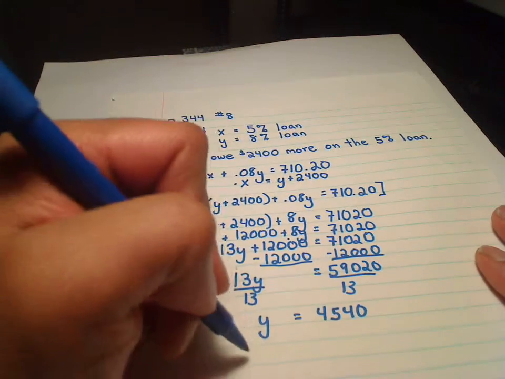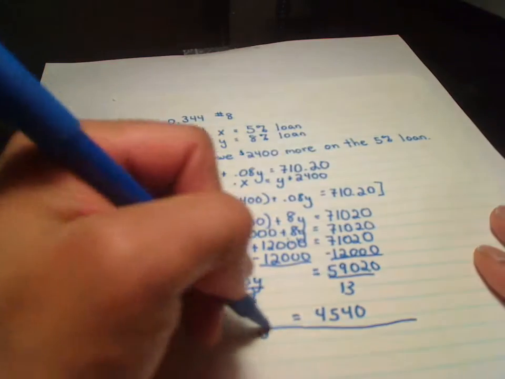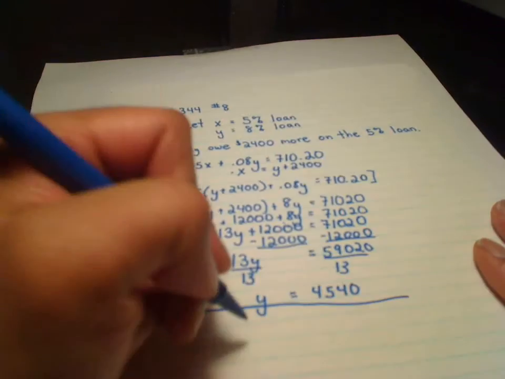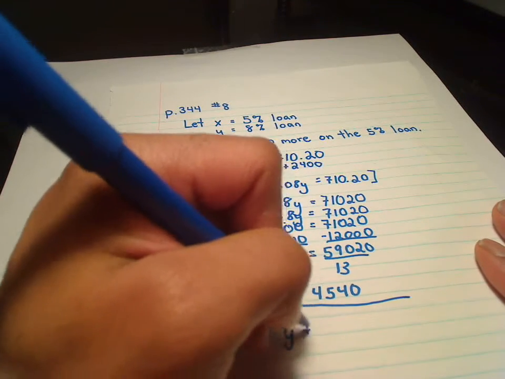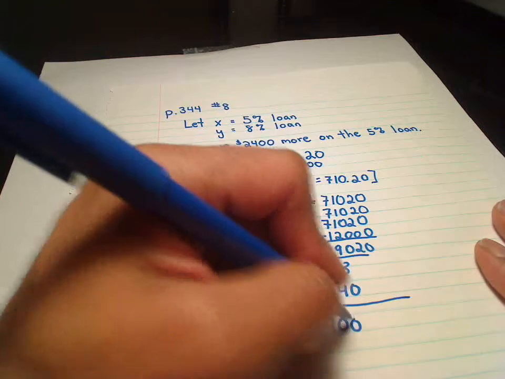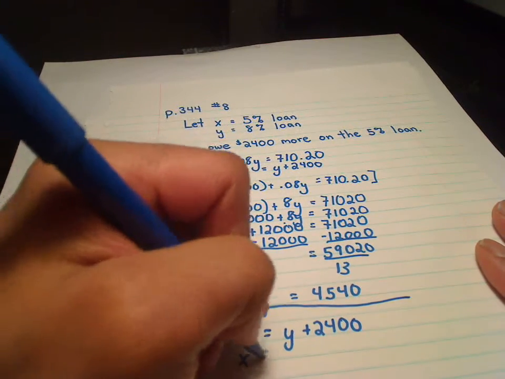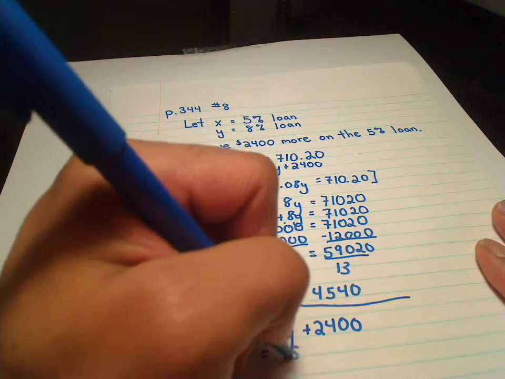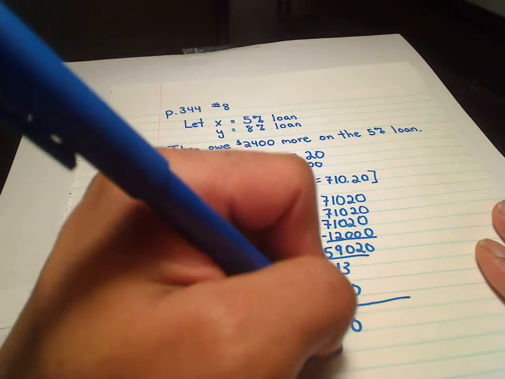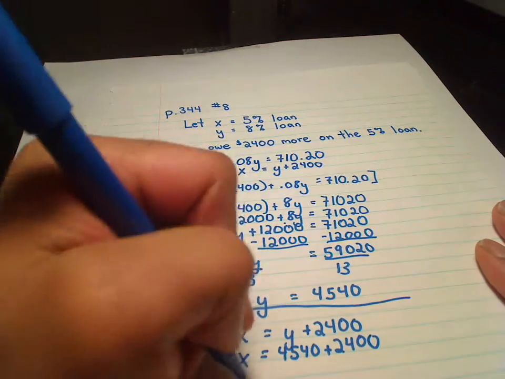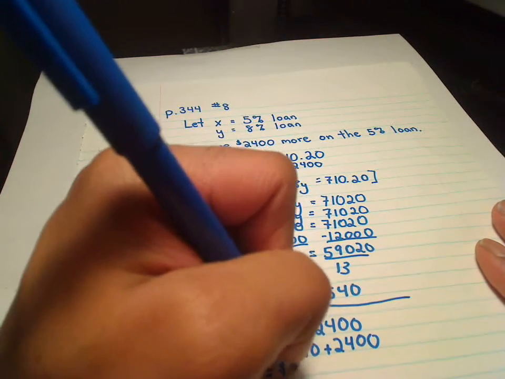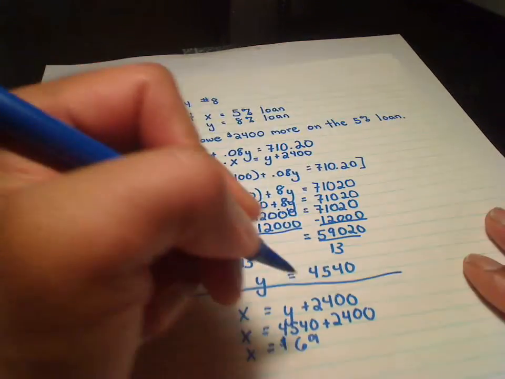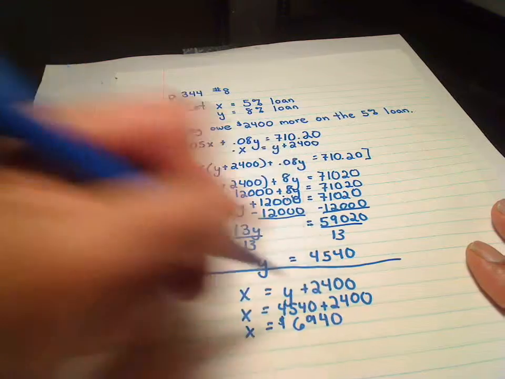And if I substitute, using this equation, I'm going to go ahead and substitute the 4,540, and that gives me a total of $6,940.